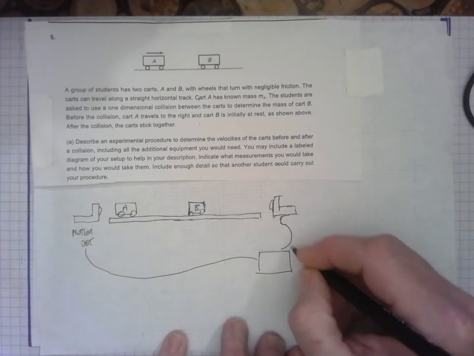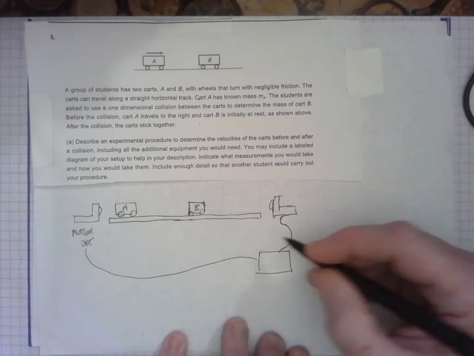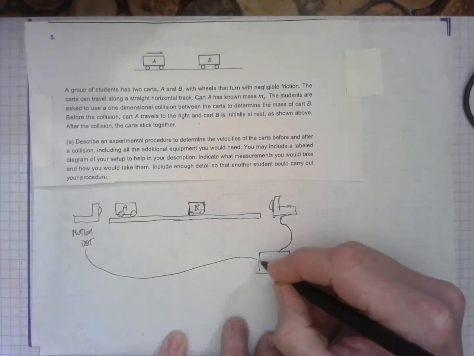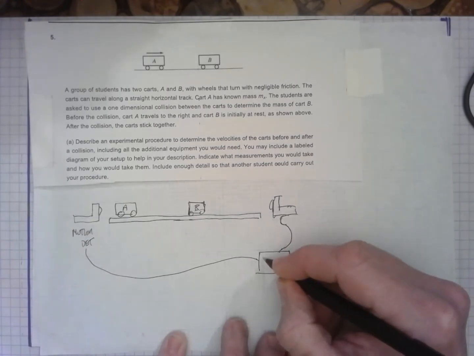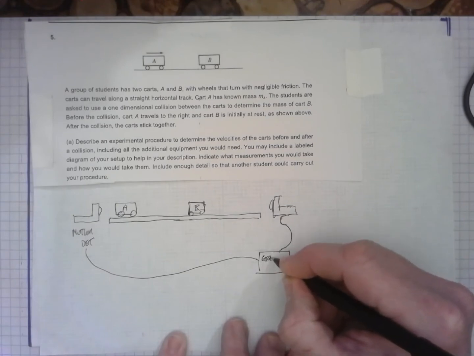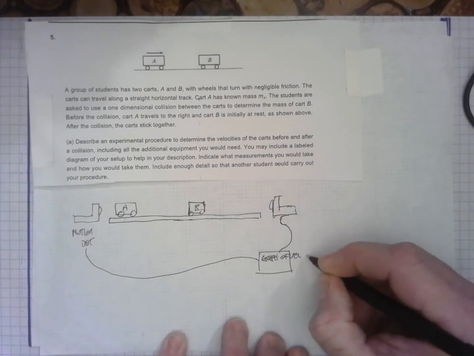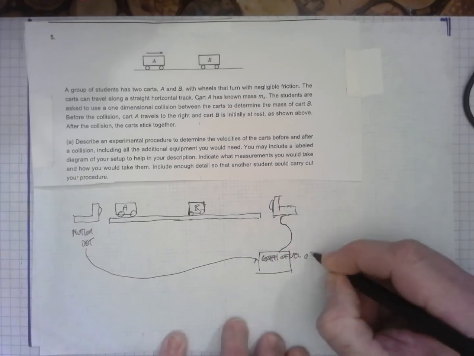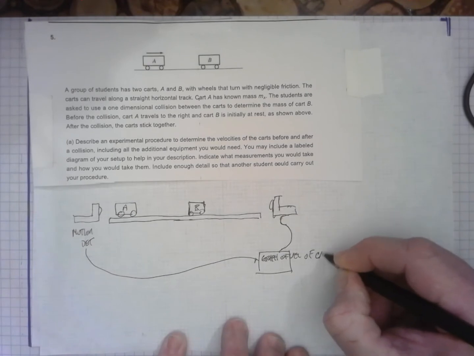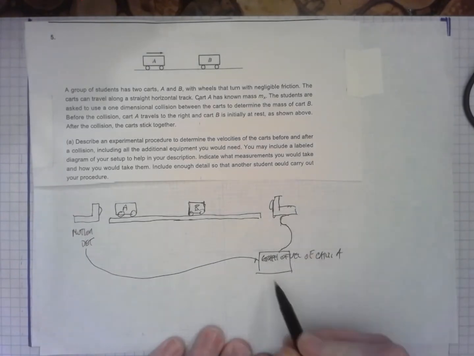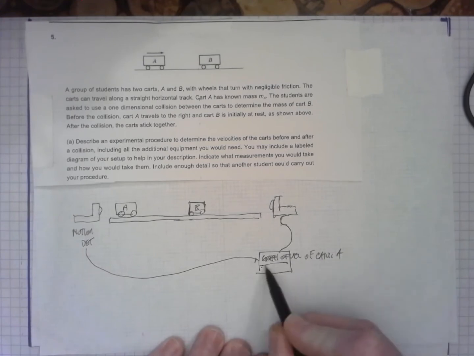You would read, so you basically say, and you don't have to get too much detail, but from motion detector A, I would get a graph of the velocity of cart A. And from this one, you would get another graph on here that would be the graph of the velocity of cart B.